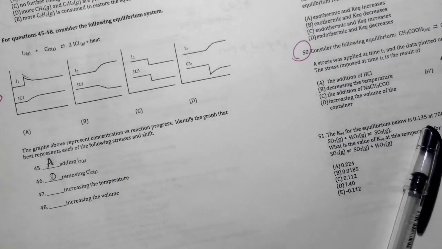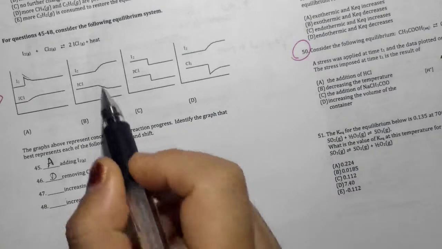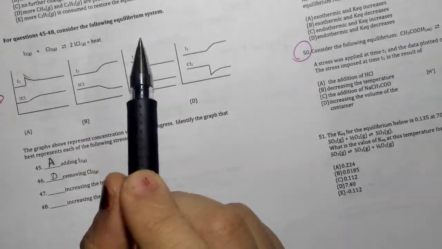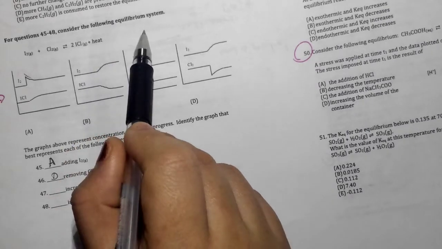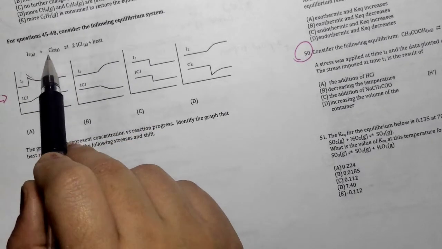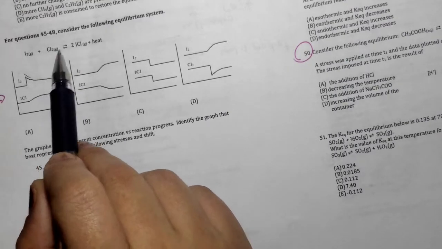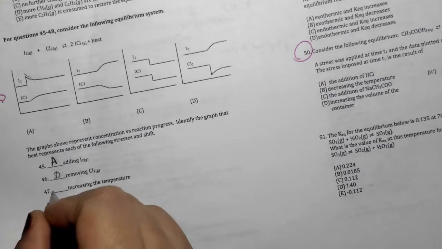If it doesn't say exothermic or endothermic, you can say both sides kind of increase, because heat always makes things go a little faster. Because it's exothermic, that means it's like adding heat on this side, so it wants to remove it, and therefore it's going to favor this side. I2 will go up, Cl2 will go down. That's what we're looking for, and that's probably the best fit.